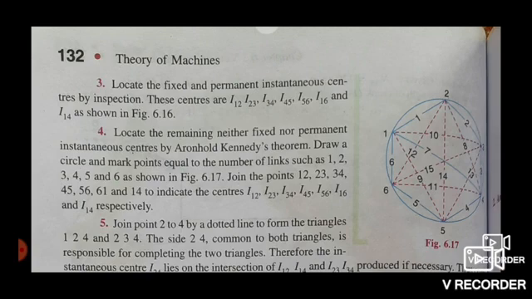Now, fourth point, locate the remaining, neither fixed nor permanent, instantaneous centers by Aronhold-Kennedy's theorem. Draw a circle and mark points equal to the number of links, such as 1, 2, 3, 4, 5, 6. 6 points are marked here in the figure 6.17.